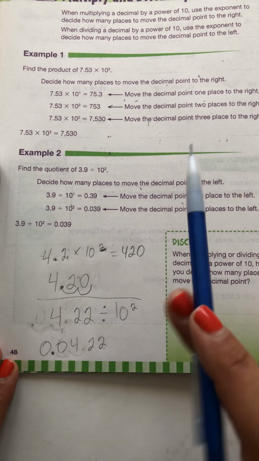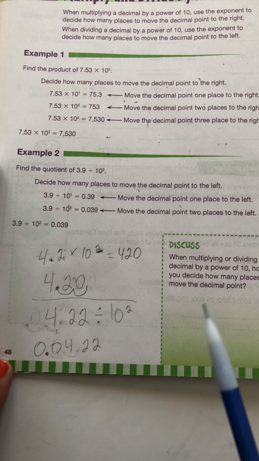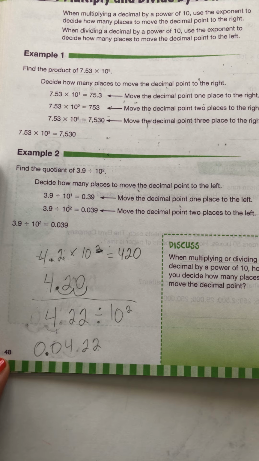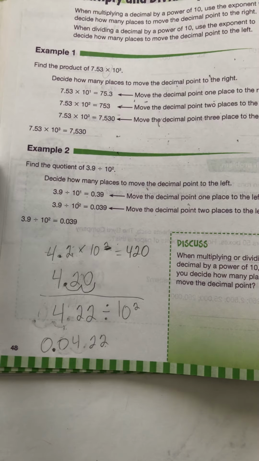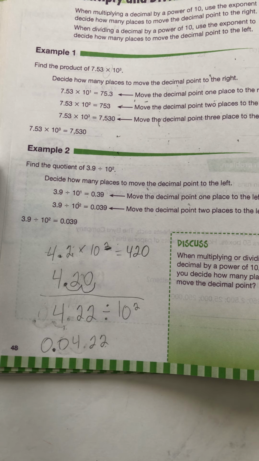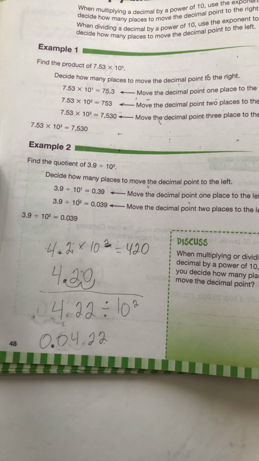All right, so let's take a look at the examples they gave you. Find the product of 7.53 times 10 to the third power. Decide how many places to move the decimal point to the right. It's multiplying, so we're making the number bigger. So if I multiplied 7.53 times 10 to the first power, I would just move that decimal point over 1 place, and it would be 75.3.